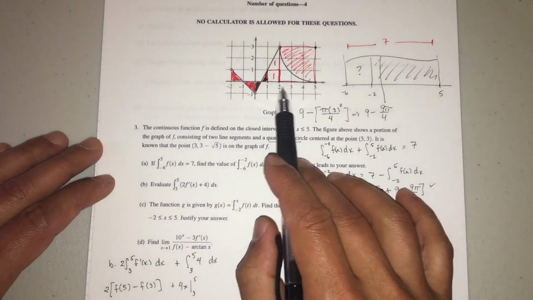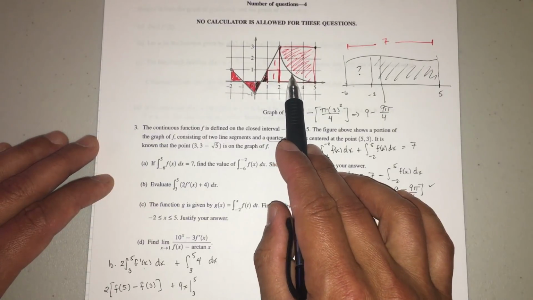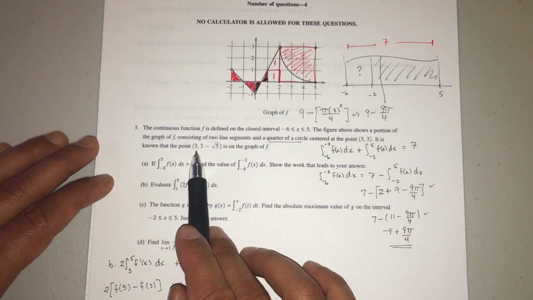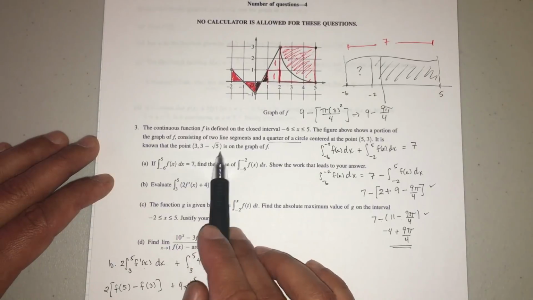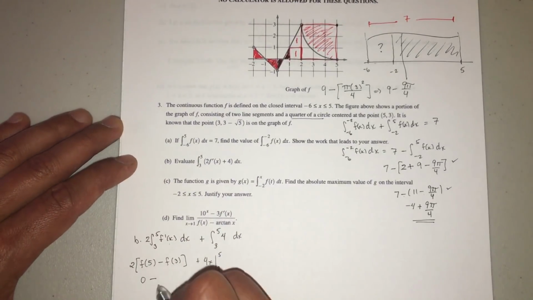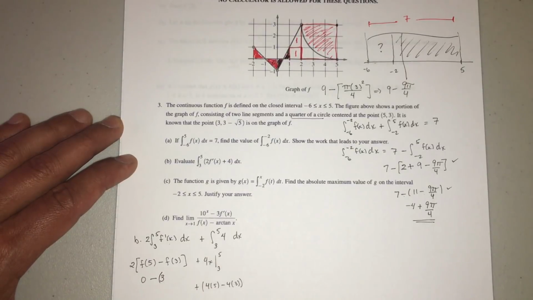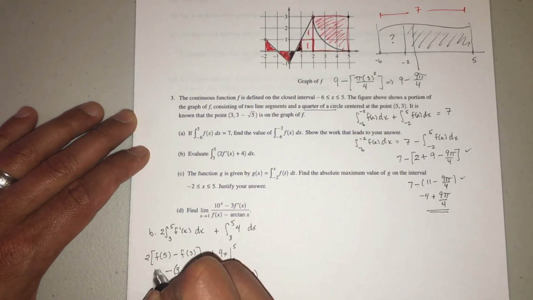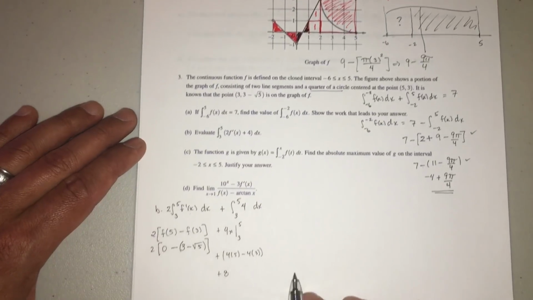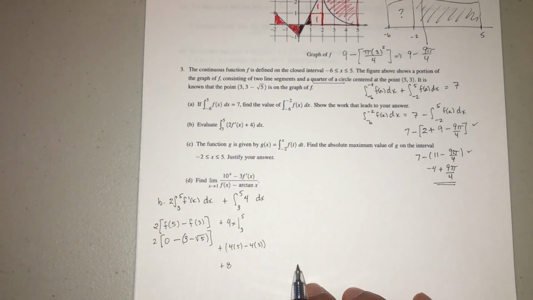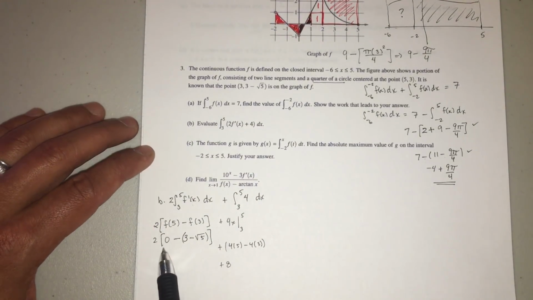Minus. What's f of 3? Well, let's see. Remember they told us when x equals 3, the y value is 3 minus radical 5. So here I'm going to have 3. Let's put parentheses because I'm subtracting: minus parentheses 3 minus radical 5. And then of course I have that 2 on the front. All right. So now this is where it gets tricky, right?